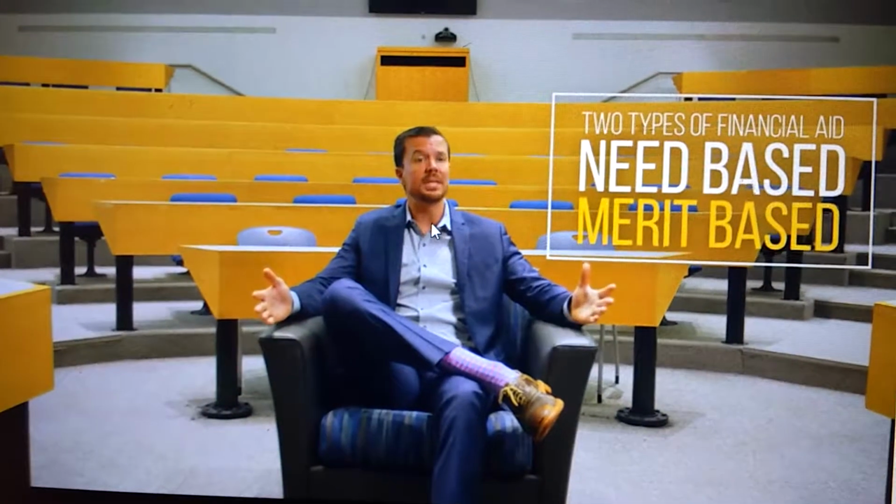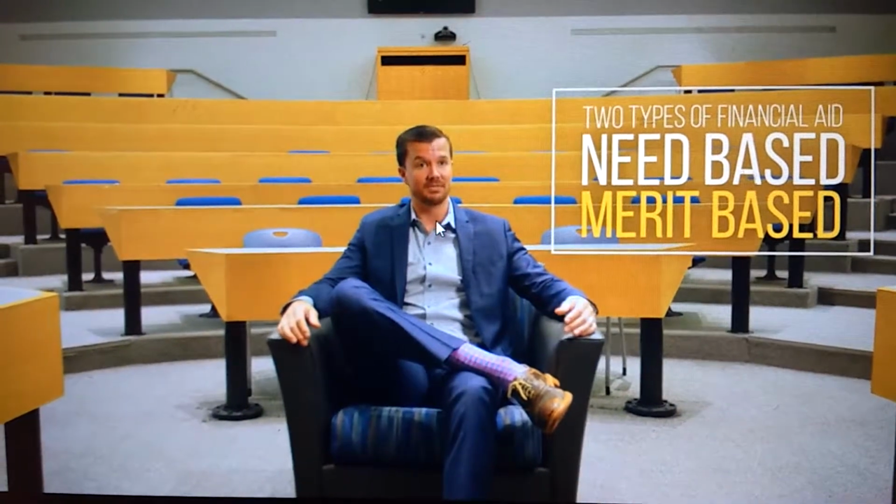First thing we need to do is get you educated. And in order to do that, we're going to start right at the beginning. There's two main types of financial aid here, okay? There's need-based financial aid and merit-based financial aid. Merit-based aid is just what it sounds like. This is money that's given to students just based on their credentials.